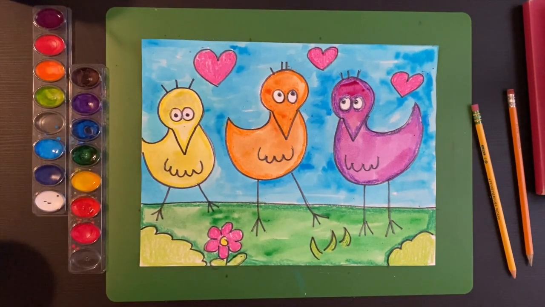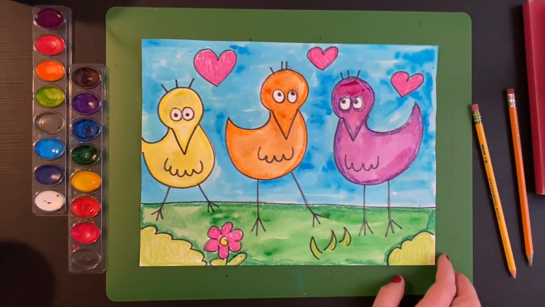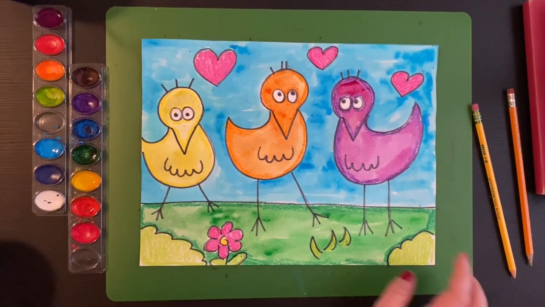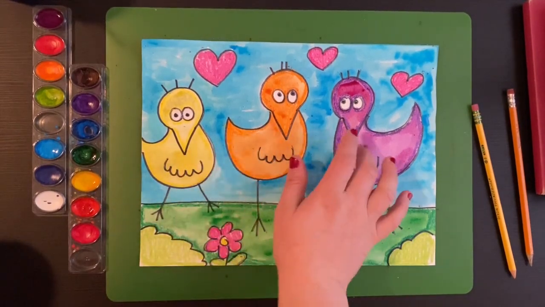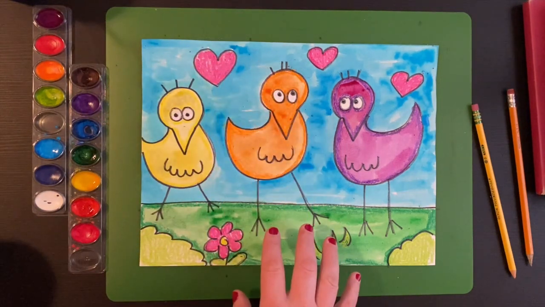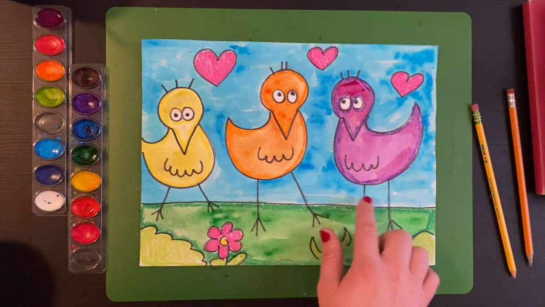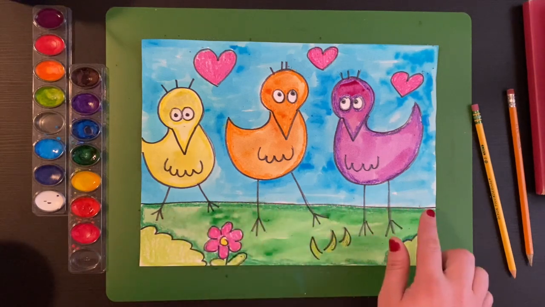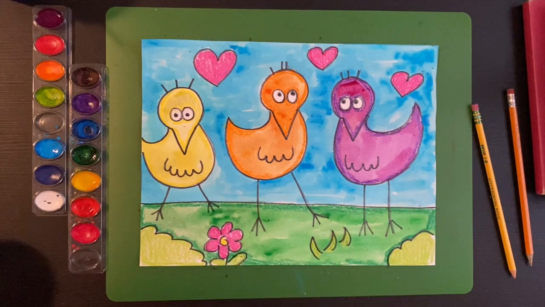All right, I think I'm finished. So now I have colored in my James Rizzi birds. Remember, I'm using one color for each bird. I'm keeping my sky and my grass separate colors, and I'm making sure that they are separated by this horizon line. And it's going to come out great.